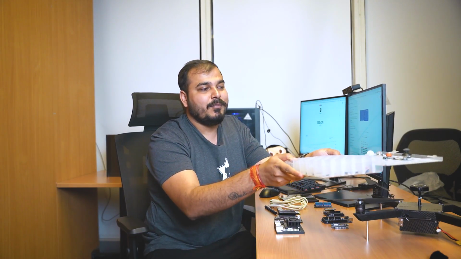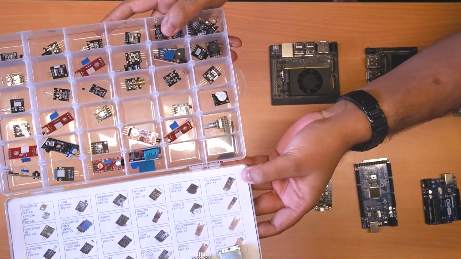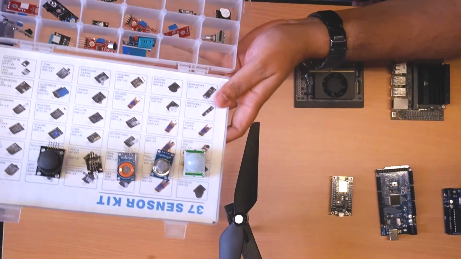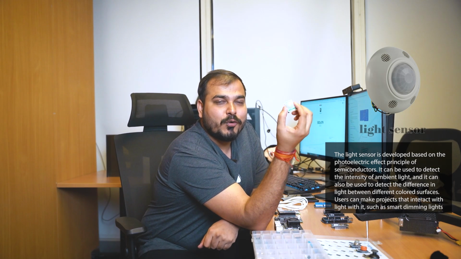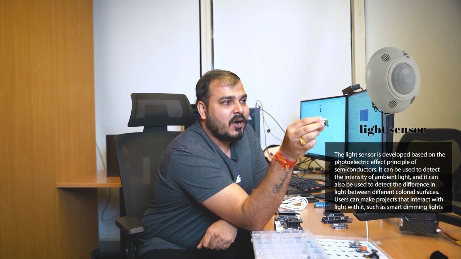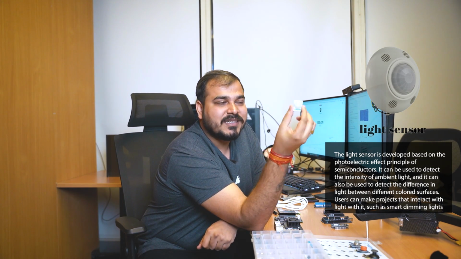So this is how you will probably get all the sensors in one box. Yes, there are many, but I'm just going to show you around 5 sensors. Otherwise, it will take me 2 hours to record and explain each and every sensor. Coming to the first sensor, this is the light sensor. If you want to automate any kind of light task, you can use this specific sensor.